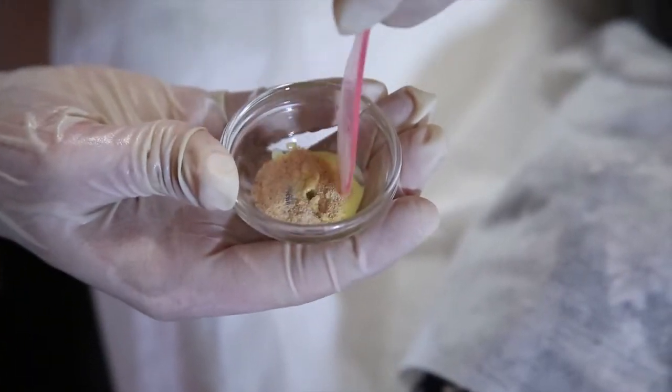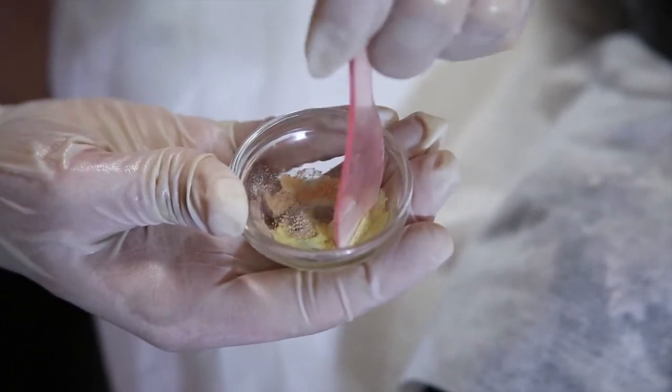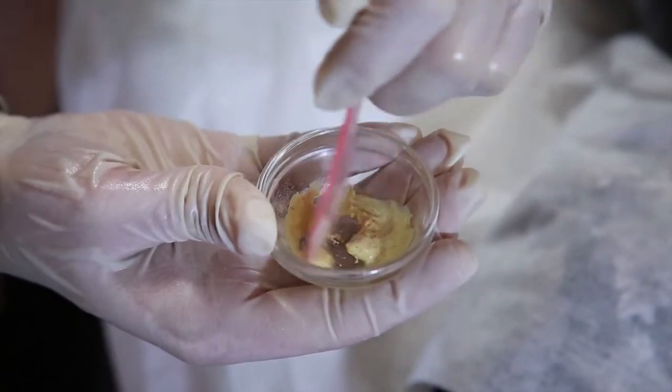You're going to mix equal parts of the activator with the powder.